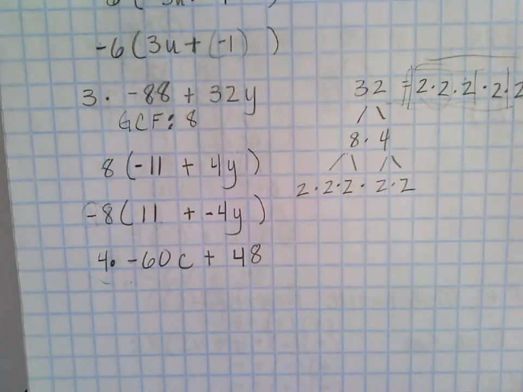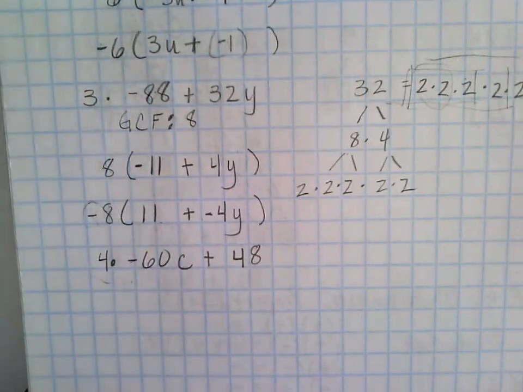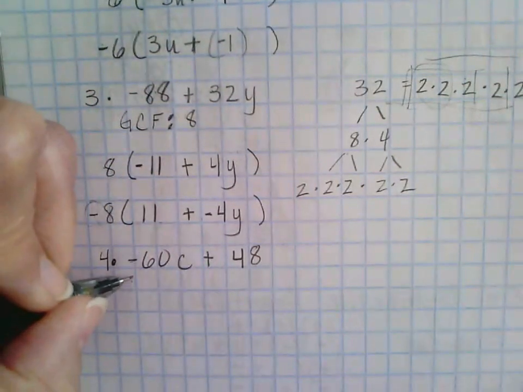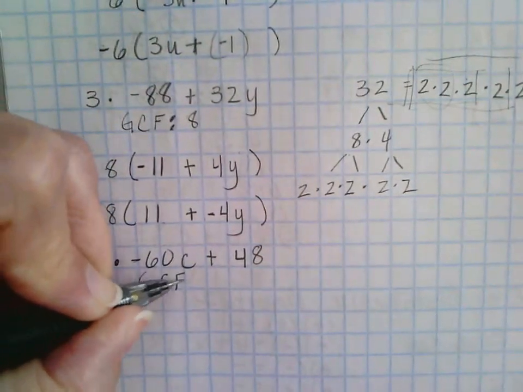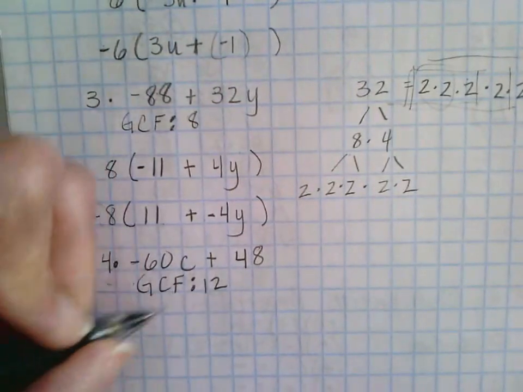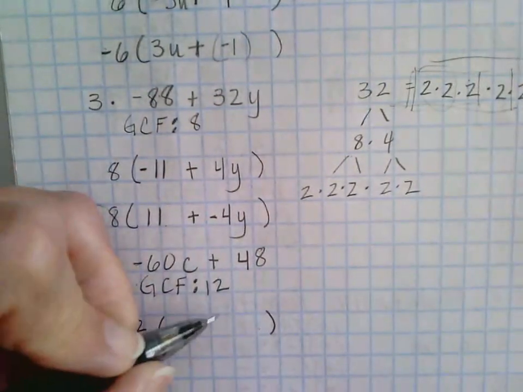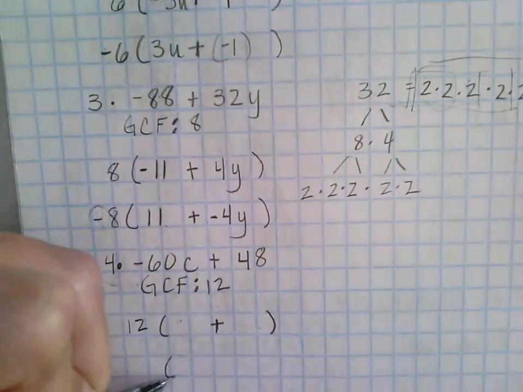But I do know that 12 is a factor of both numbers, and I believe it is the greatest common factor. And we'll be able to tell if that's correct after we look at the numbers that we end up with inside of here. I'm still adding.